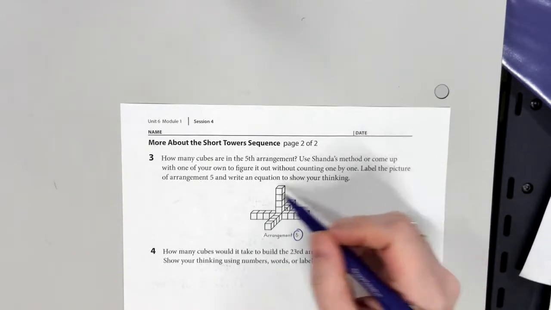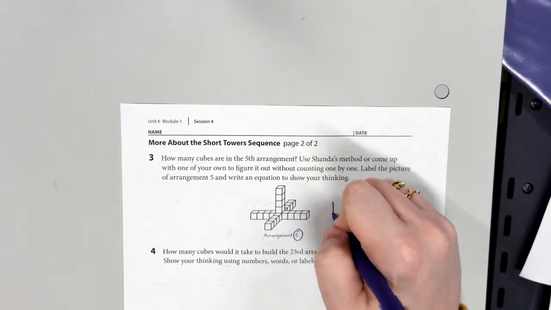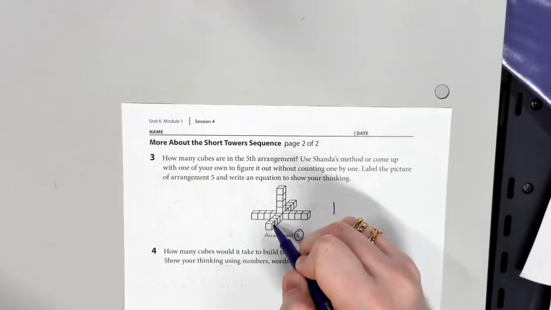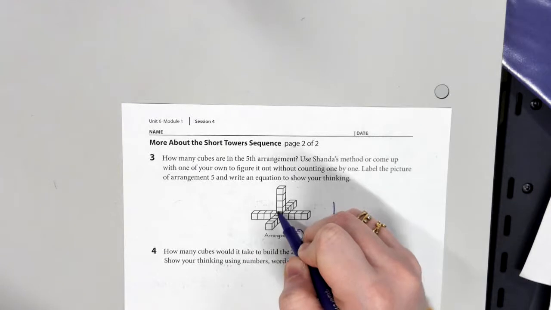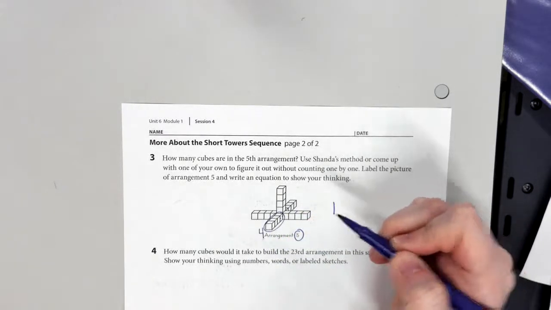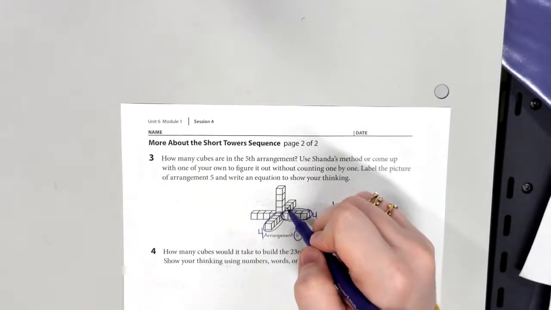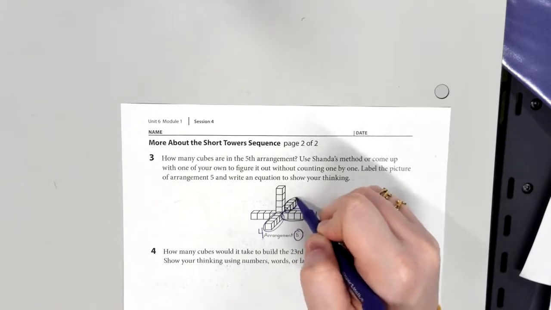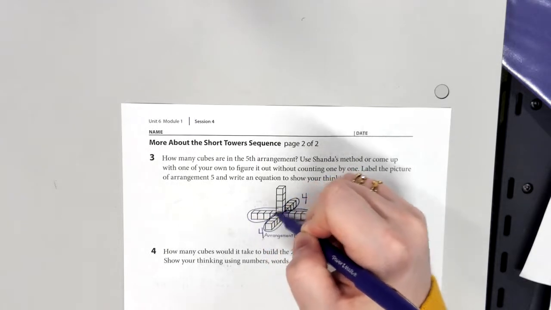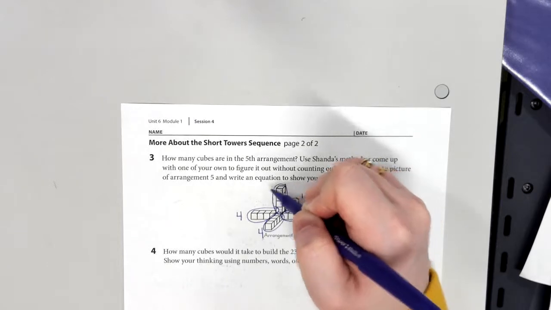All right, so in Shanda's method, she mentions that there's the 1 in the center that's hiding. So we have the 1 right there. And then she looked at each arm and she said, 1, 2, 3, 4. She loops these. There's 4 in that arm. I'm going to label it. 4 in this arm. I'm going to label it. 1, 2, 3, 4 in this arm. Label it. 1, 2, 3, 4 in this arm. And then remember, she counted this as an arm as well. There's 4 in that one.